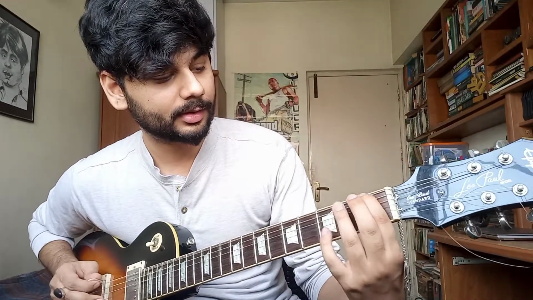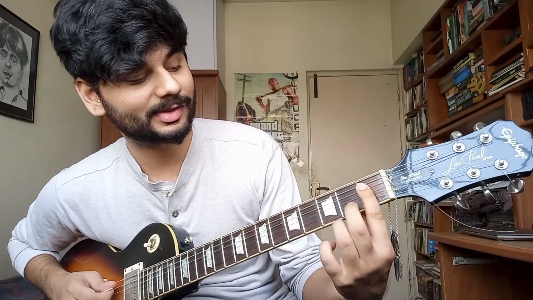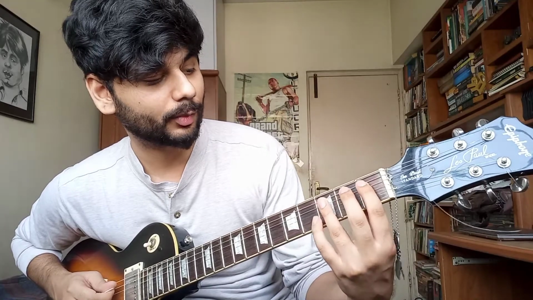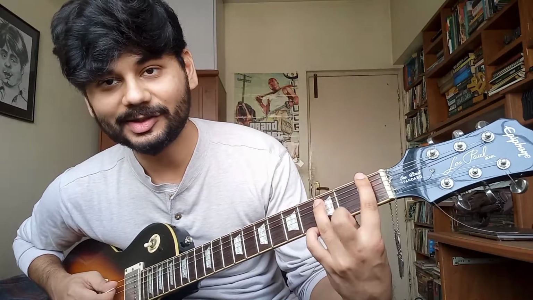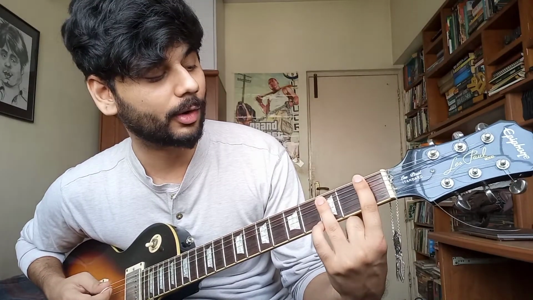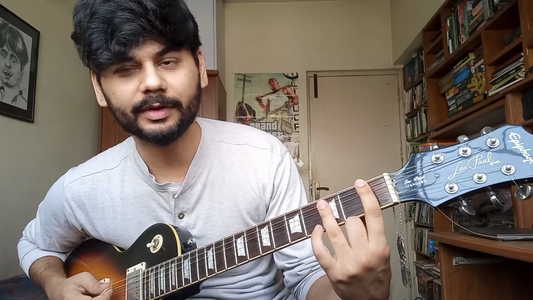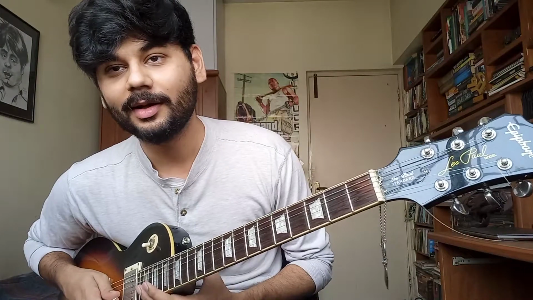We drop one fret beneath that, which becomes the first fret on the A string. We come two frets ahead of that, so 1, 2, 3. And that's a C note. So F and C together, F on the sixth string and C on the A string, or the fifth string. So that's the basic power chord.